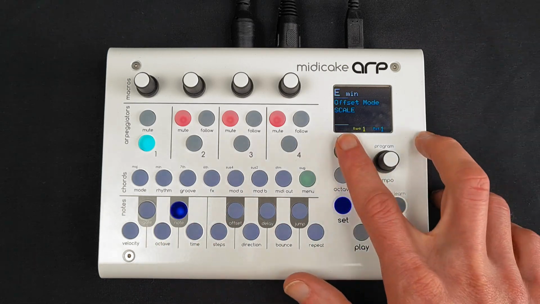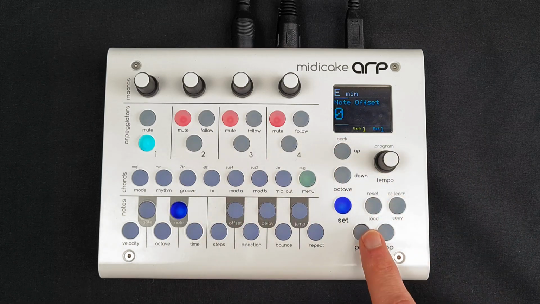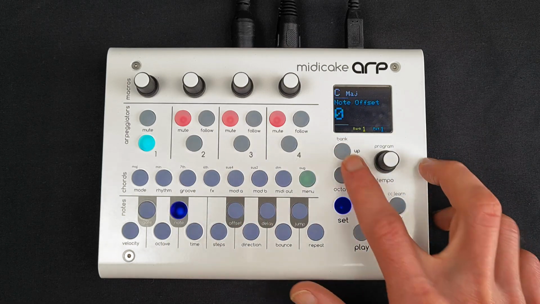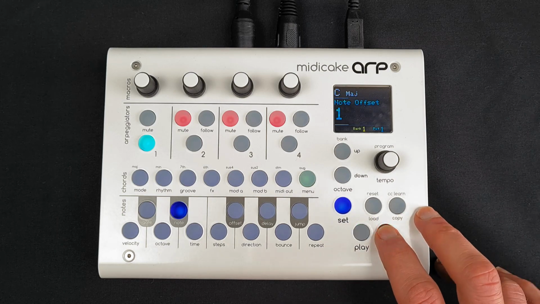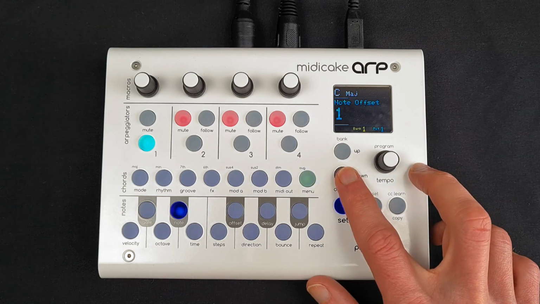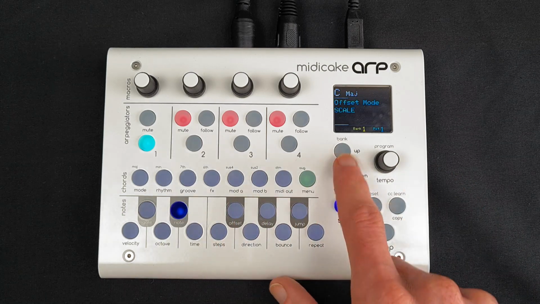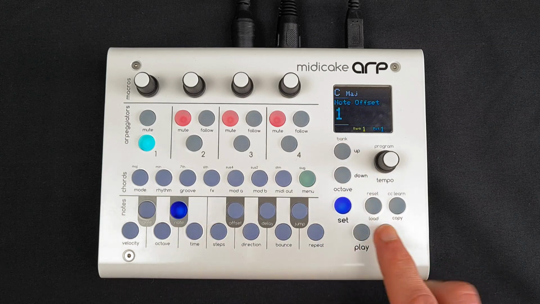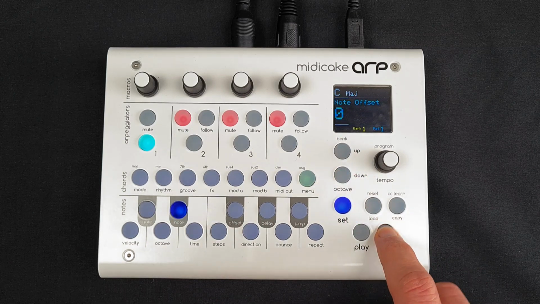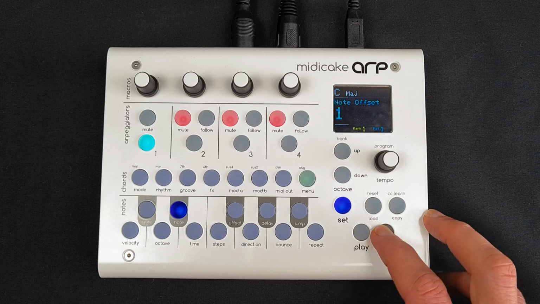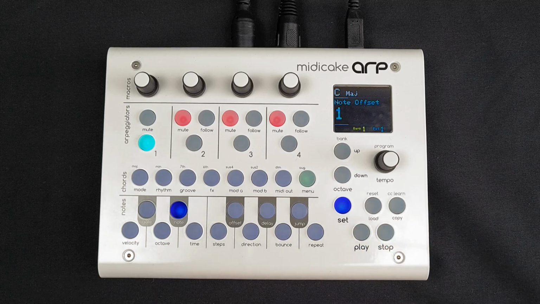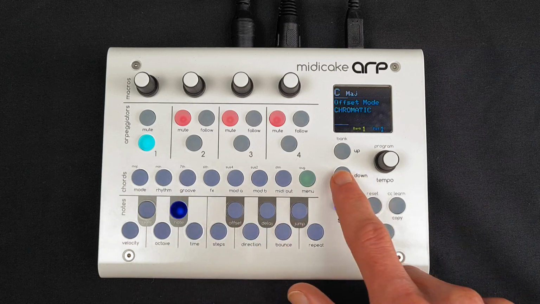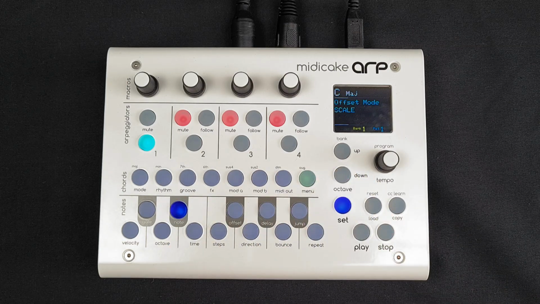So if I move it up one note, you get the idea. It's just moved up a single note in the scale. If we set that to chromatic instead of scale and set it to 0, it's just gone one note up in the regular Western musical scale. Let's set that back to scale so I don't scare myself later.